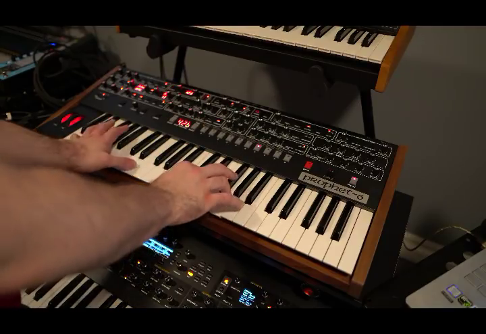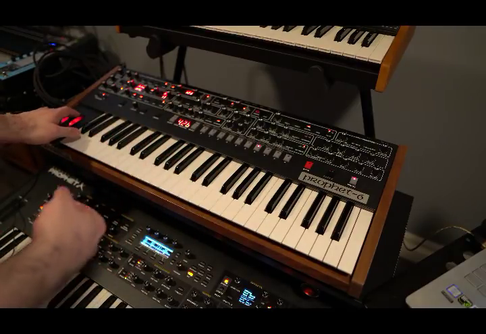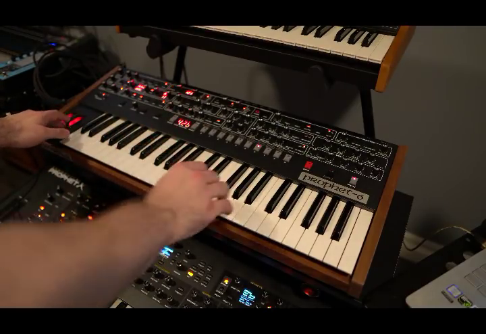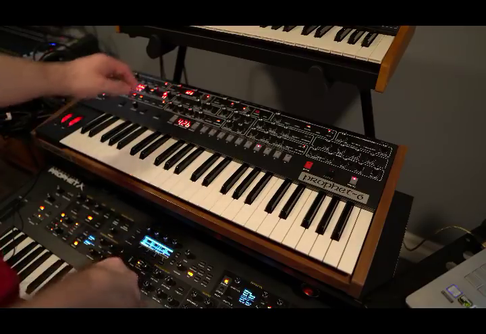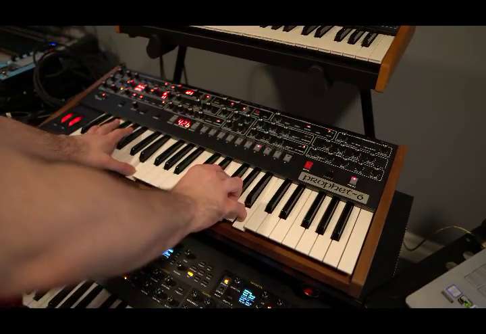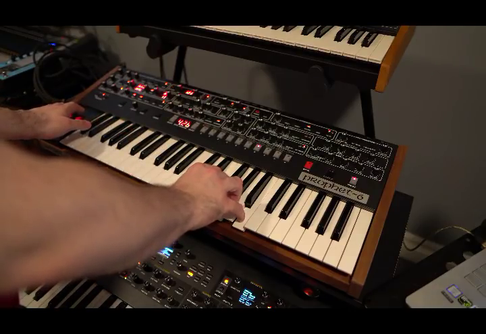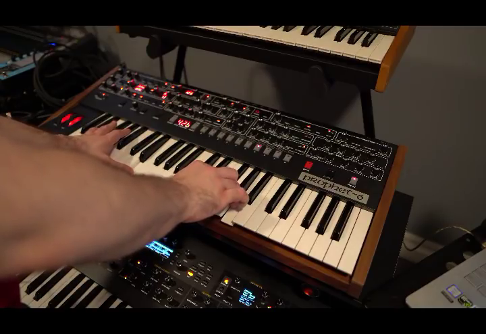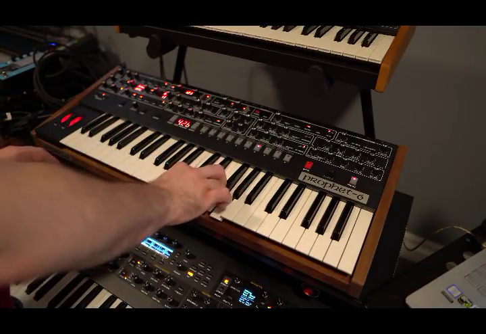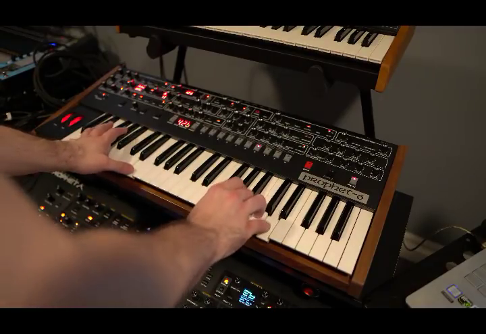Wow. So it's almost like it's a brass patch, but it has some polymod going on as well. I'm sure a lot of bands use that as well.